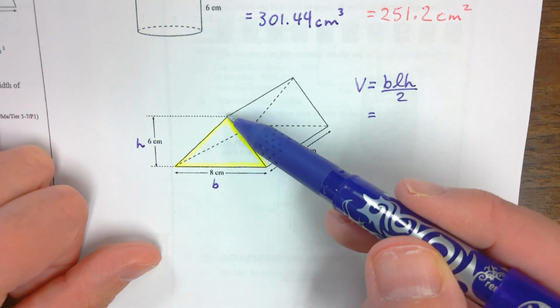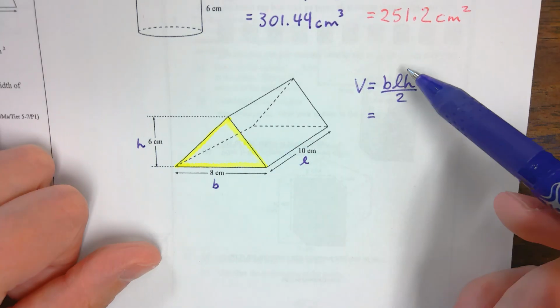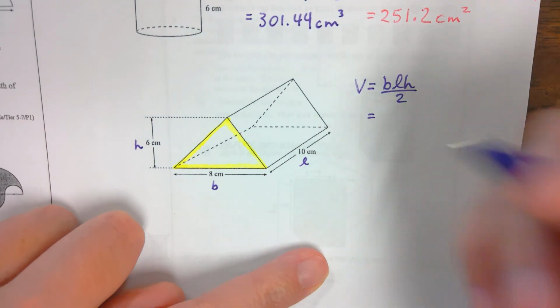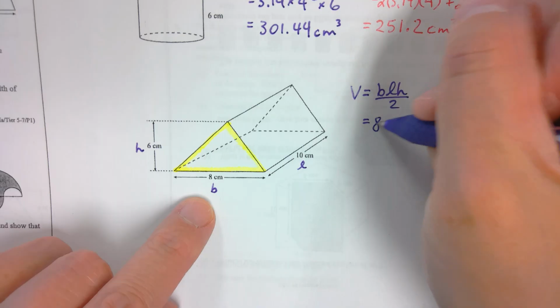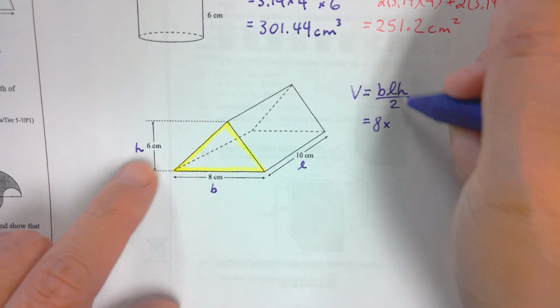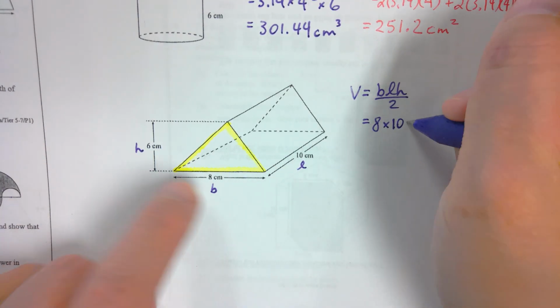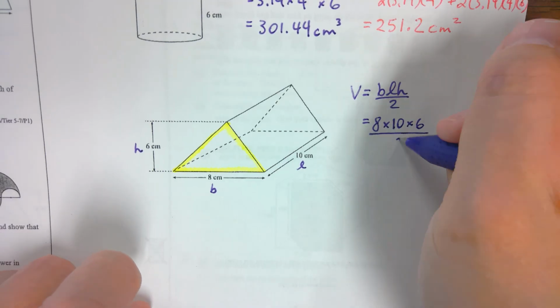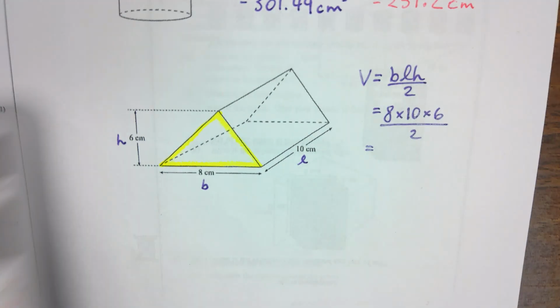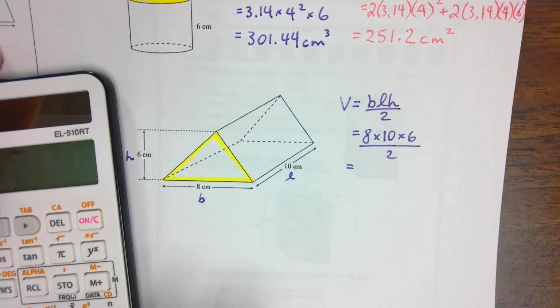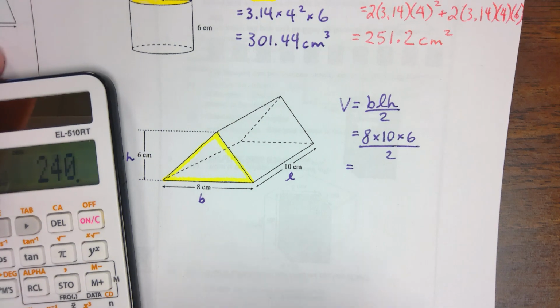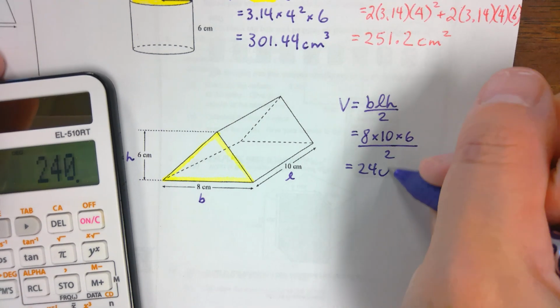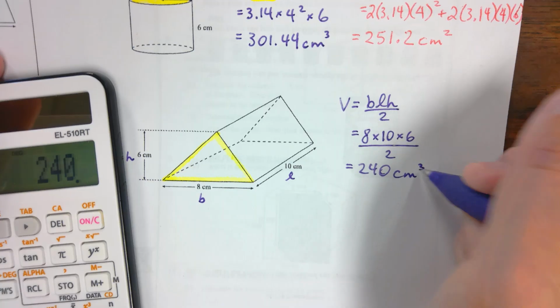My base is a triangle and I'm timesing the length to give me my volume. So 8 times 10 times 6 divided by 2, I get 240 centimeters cubed.